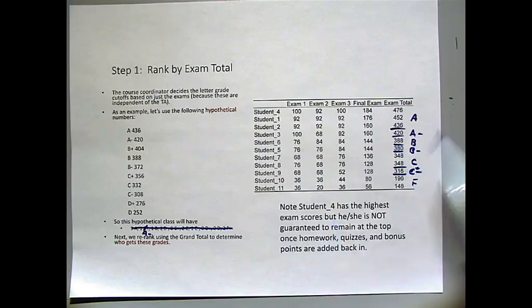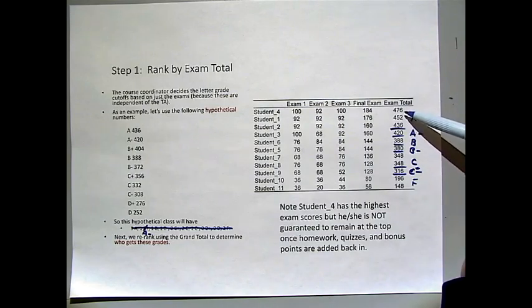Notice student 4 has the highest exam total. But look on the last page. Student 4 in the final ranking is number 4, right? And what's the reason there? Because student 4's homework and quizzes weren't as good, especially the quizzes, as the 3 students in front of him or her. So even though student 4 did wonderful on the exams, he or she skipped half of the recitations, didn't take the quizzes, and ended up not doing so well, right?